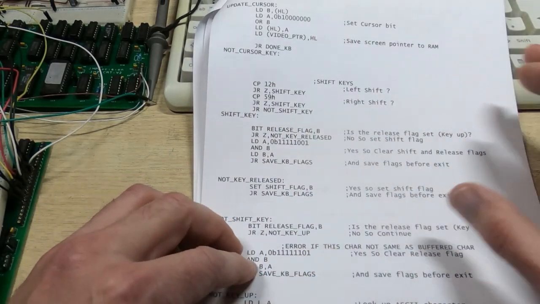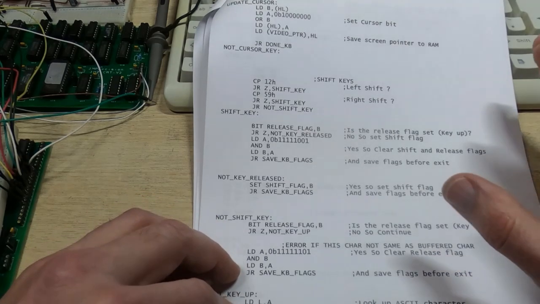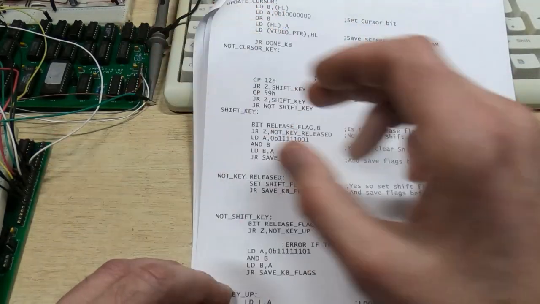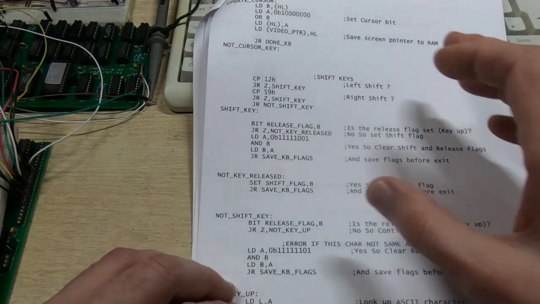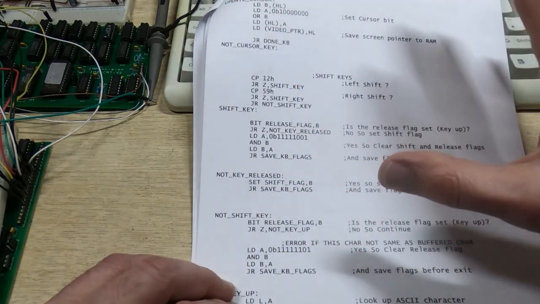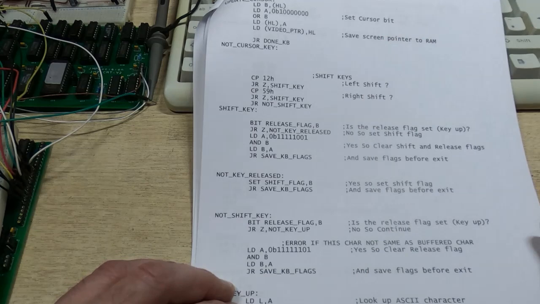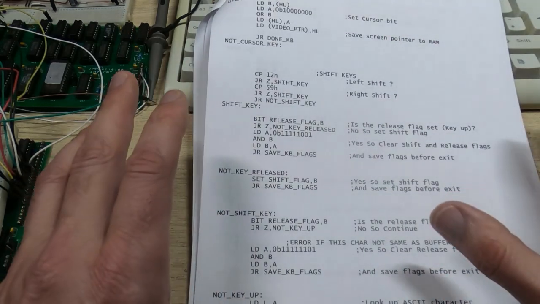So it's very efficient, and this is one of the benefits and advantages in writing code for a system where you design the hardware specifically for this application. So I hope all that makes sense.